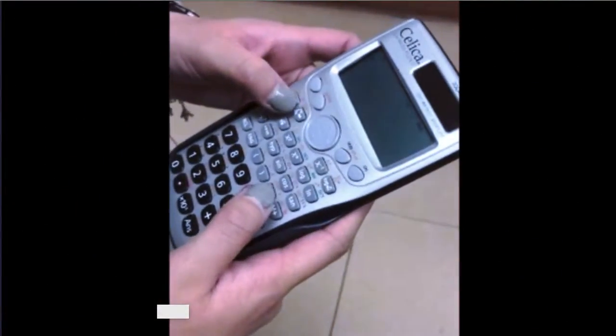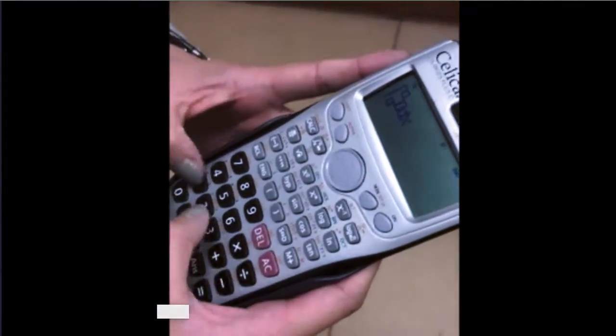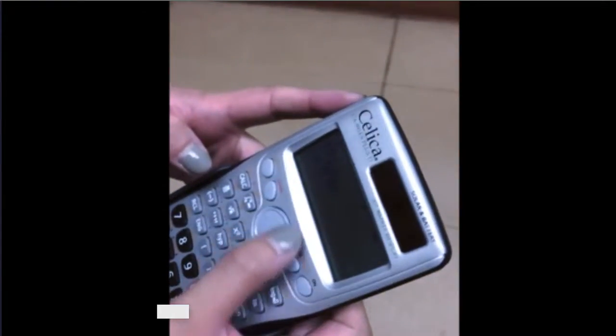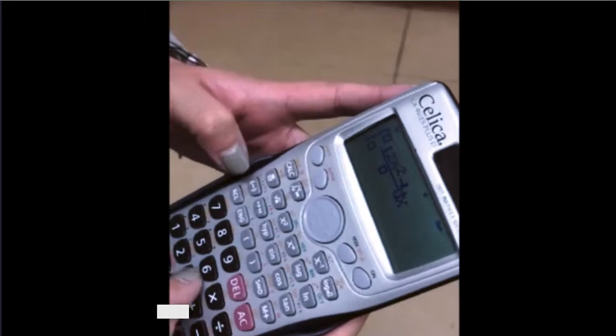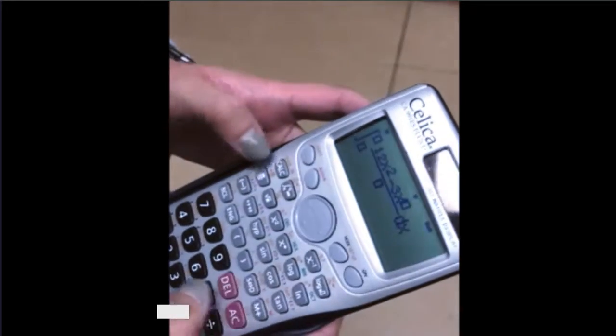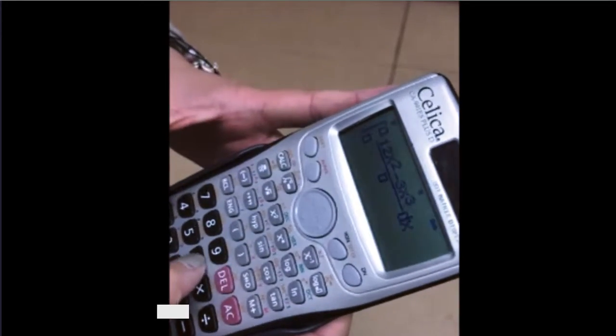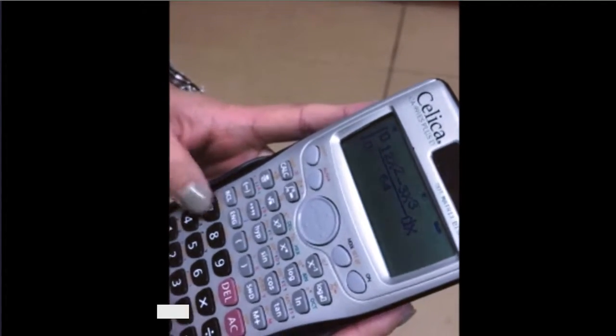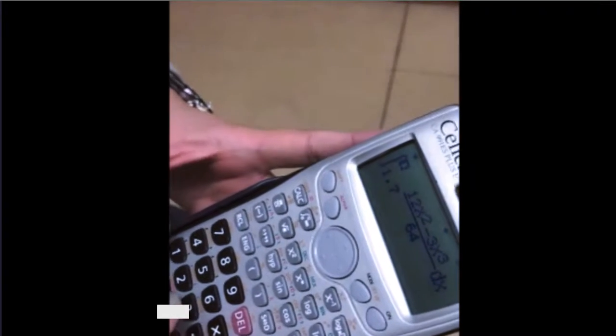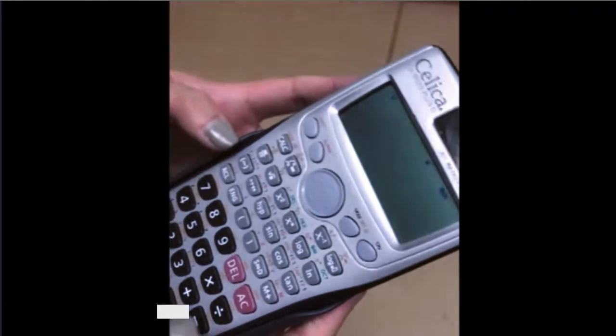It is easier to solve it with the calculator, so we type 12 alpha x squared minus 3 alpha x cubed over 64 and define the intervals 1.7 and 2.3.